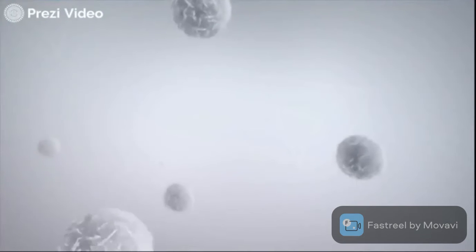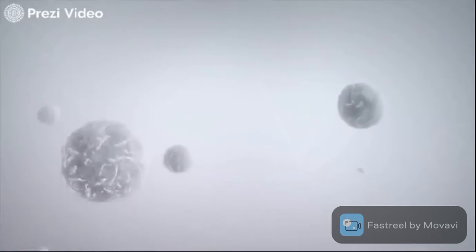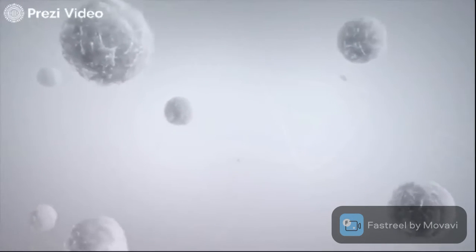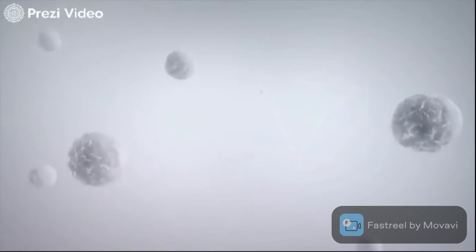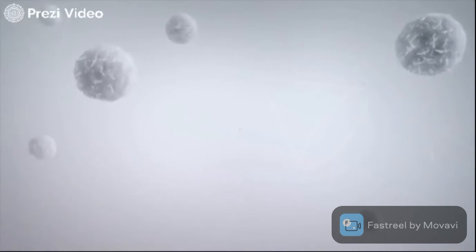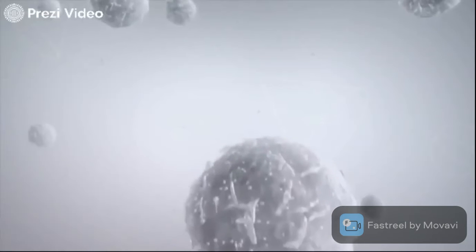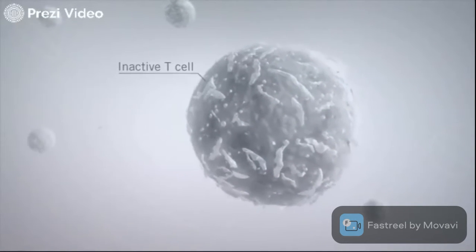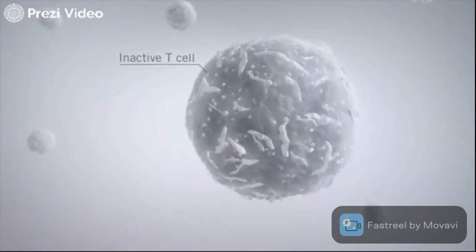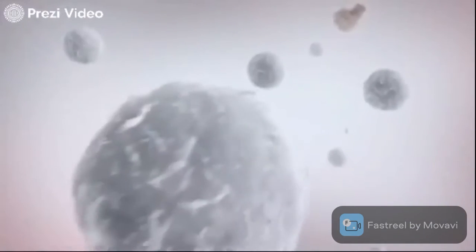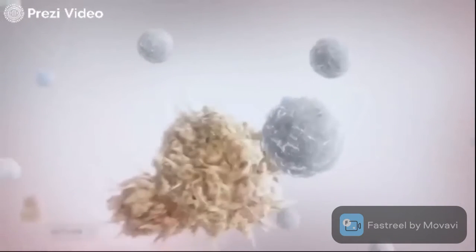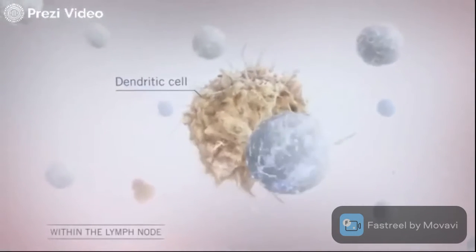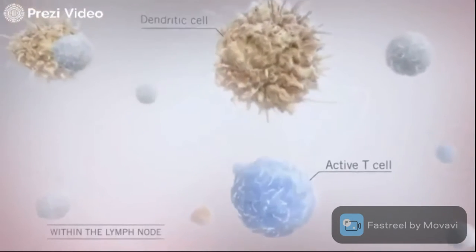The role of the immune system is to protect the body from foreign invaders. Normally, the immune system responds to tumor cells as it does to any foreign invader, by destroying them. T cells play a central role in this immune response to cancer. T cells are primed and activated by dendritic cells within the lymph nodes.